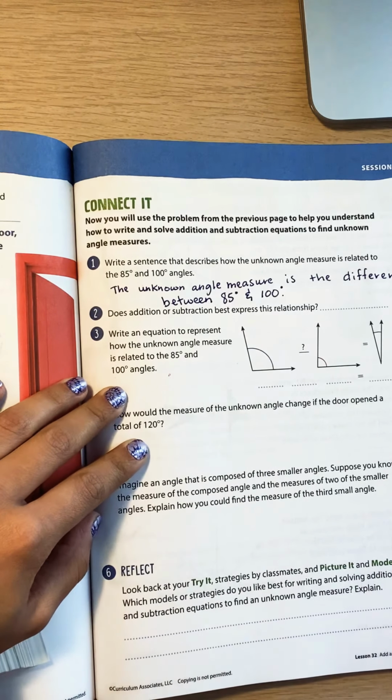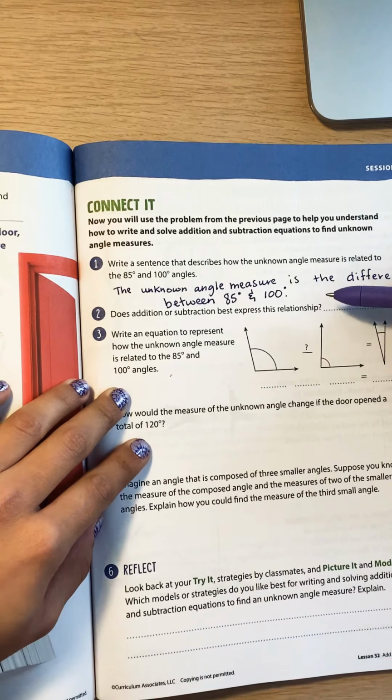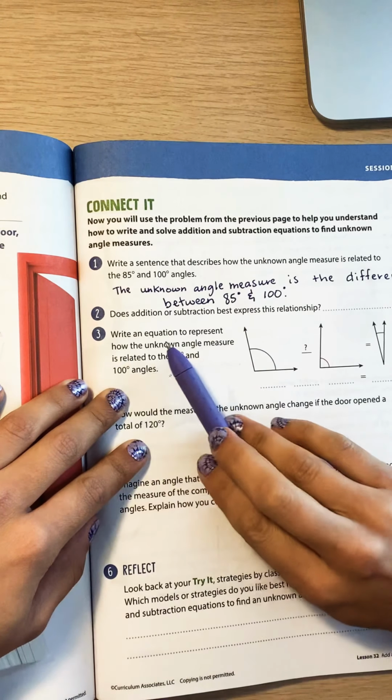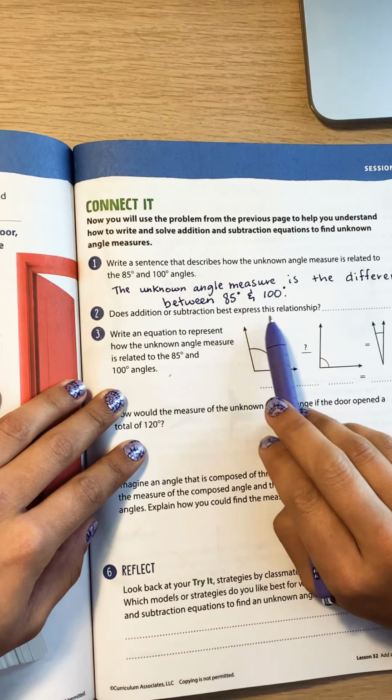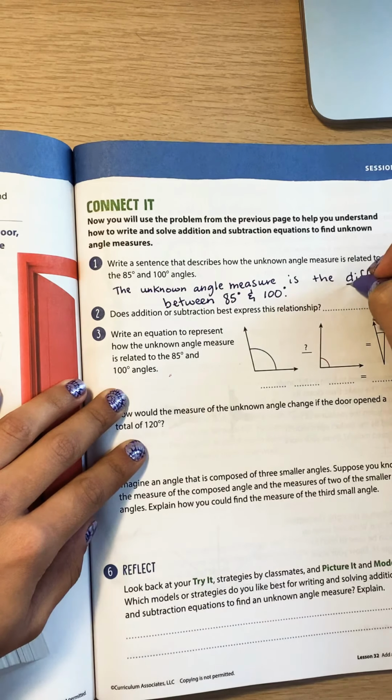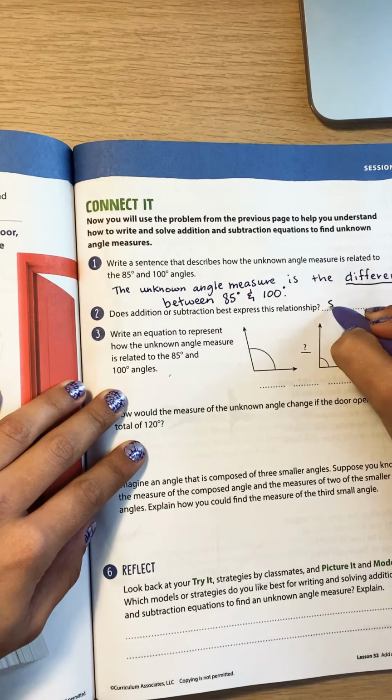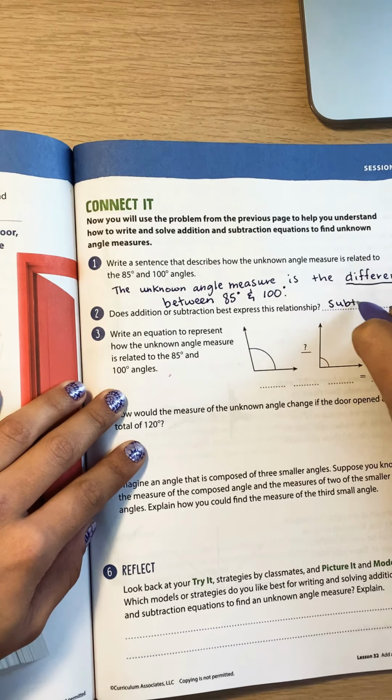Remember, difference means subtract, so that actually answers my second question. Number 2, does addition or subtraction best express this relationship? So because we're saying difference, we are subtracting. We're using subtraction.